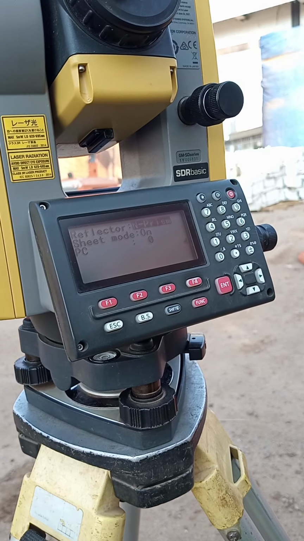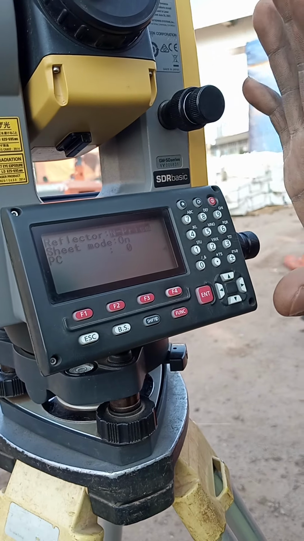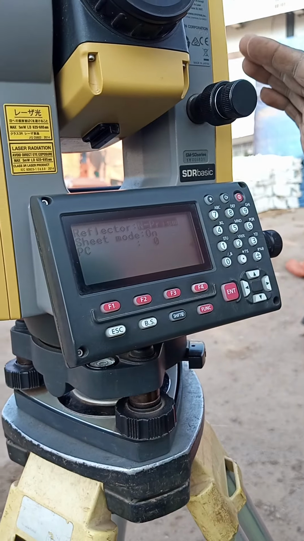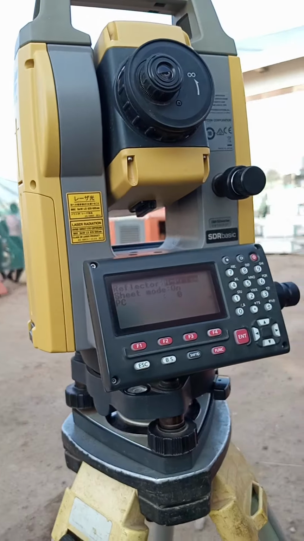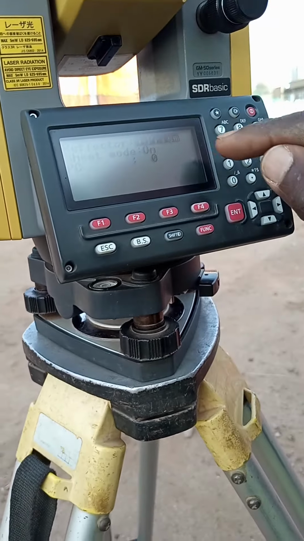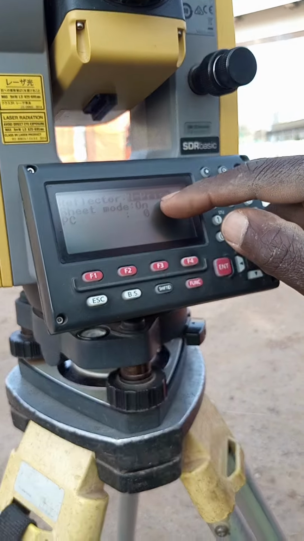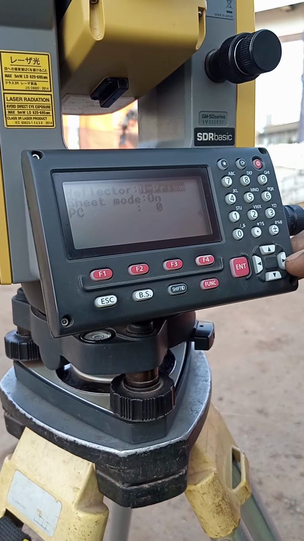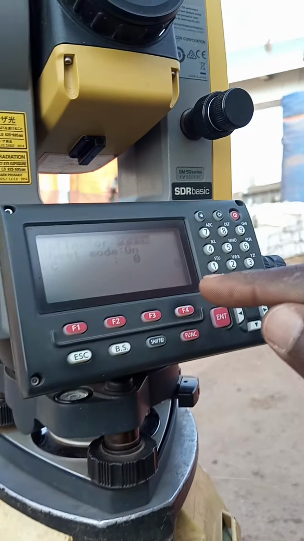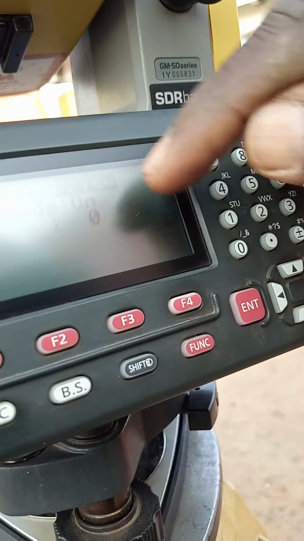That is when you want to use no prism. That means you are measuring without a prism. You can target on the point or on a tree or on a house. You just measure without a prism. So when you want to change, you press this button. Here you are measuring with prism, and when there is prism, it has this sign here, down there, prism.